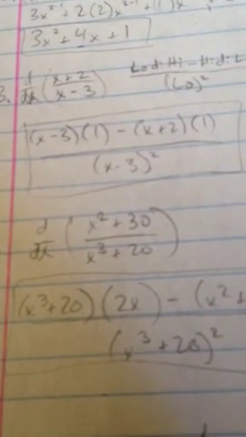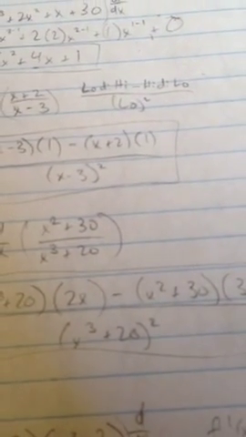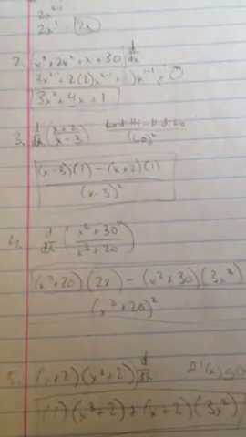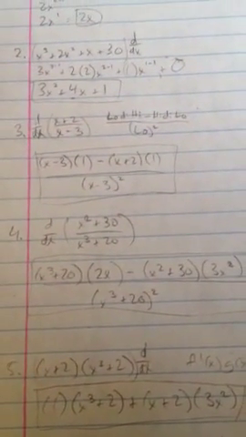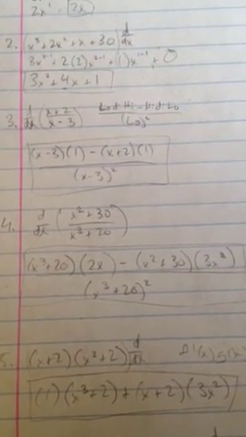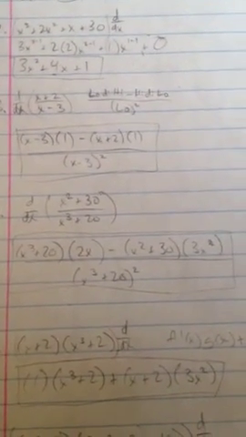Oh, and keep in mind, I'm not simplifying these. You guys can do it yourself. I'm kind of feeling lazy. I don't really feel like simplifying it. But if you want to, you can. You can always simplify. But I'd recommend just leaving it in this form, because if you simplify, there's going to be room for error, which is really bad on a test or quiz.